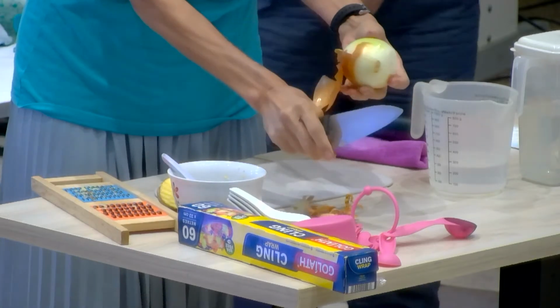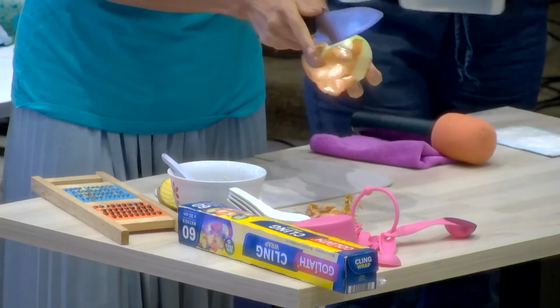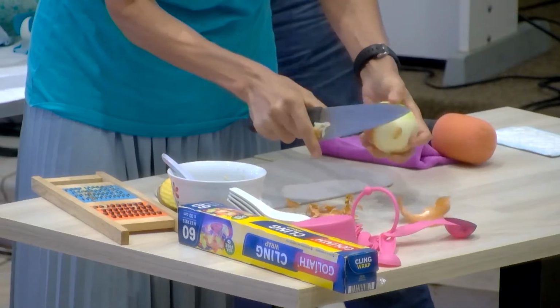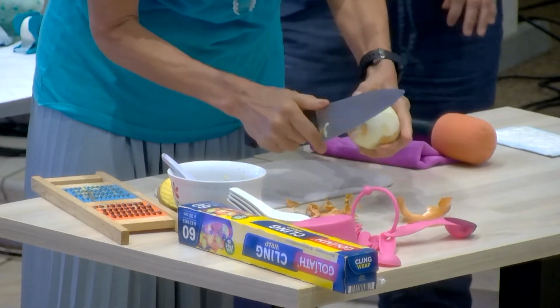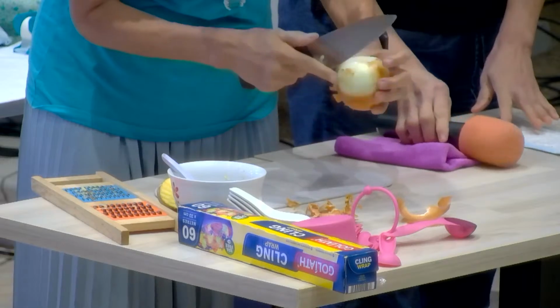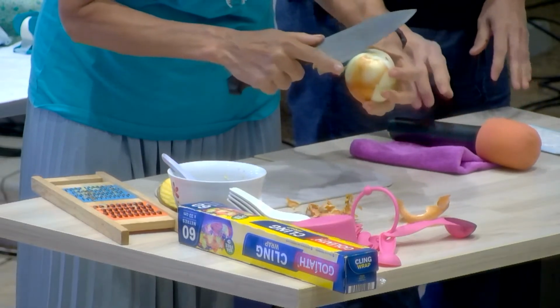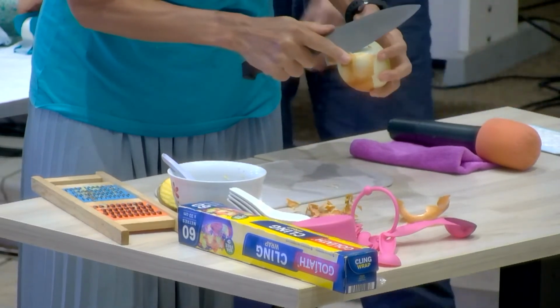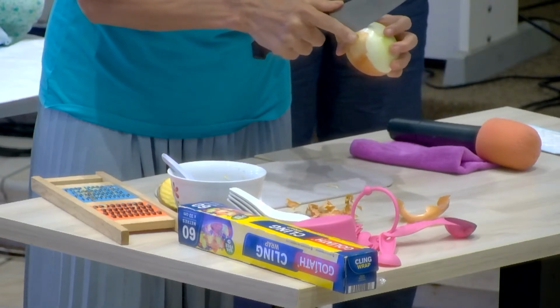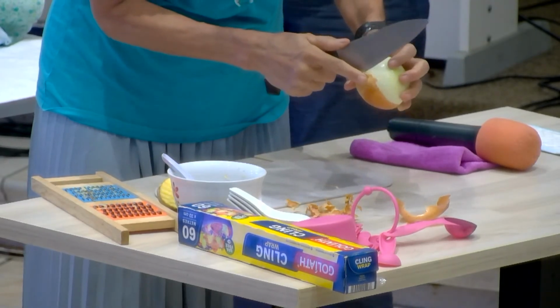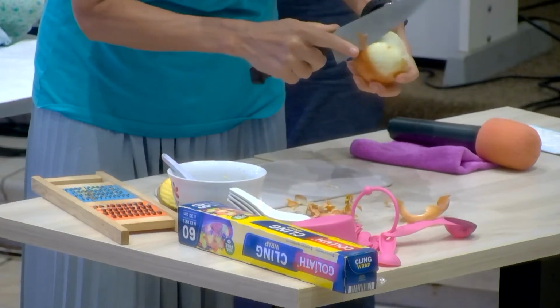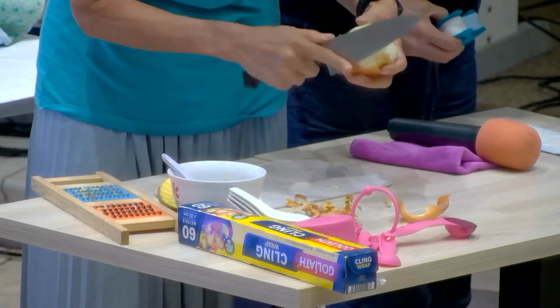So you remove the skin. This skin really sticks very tightly.